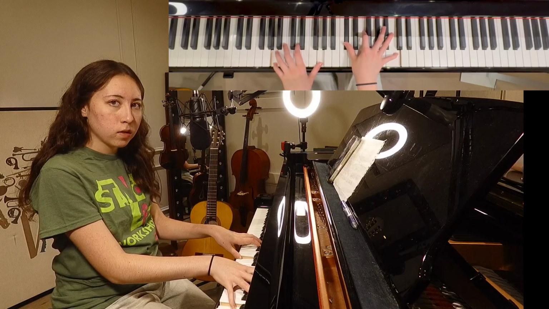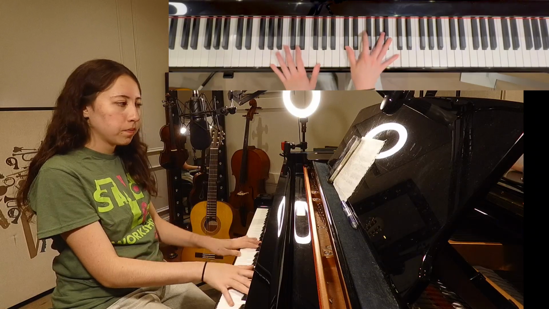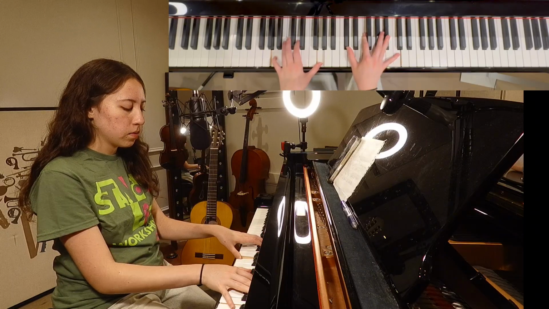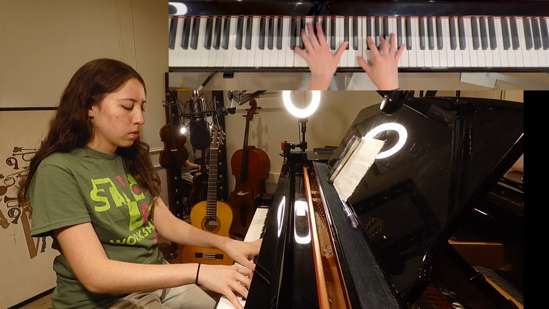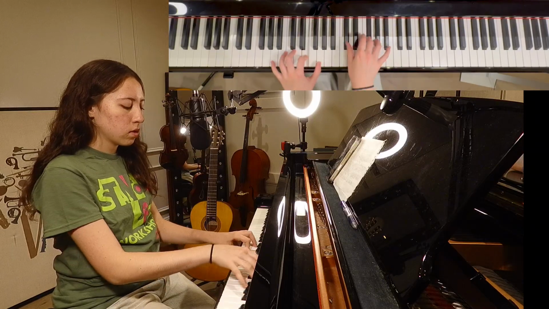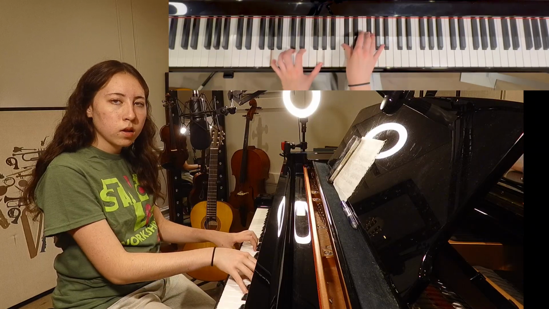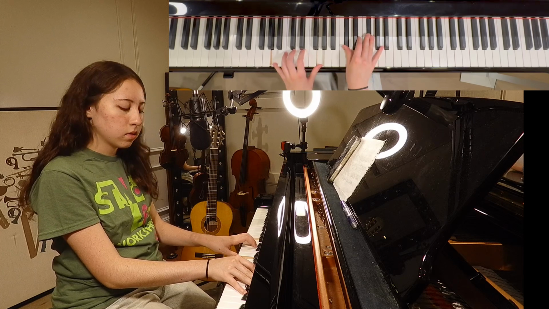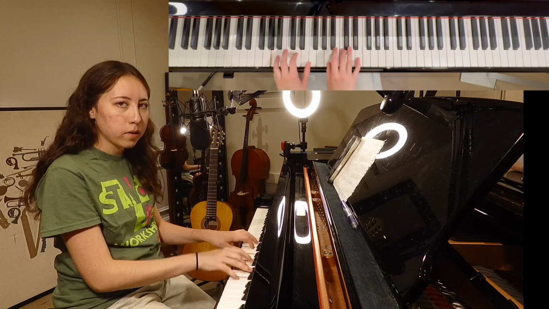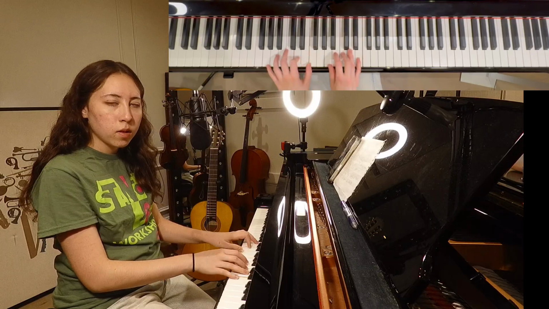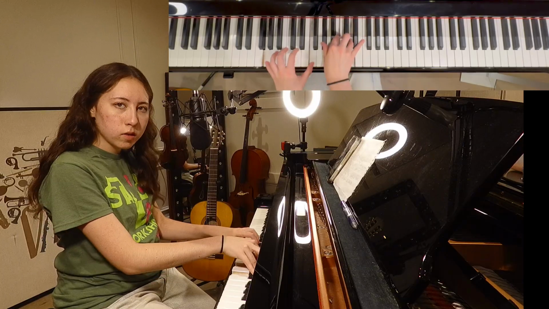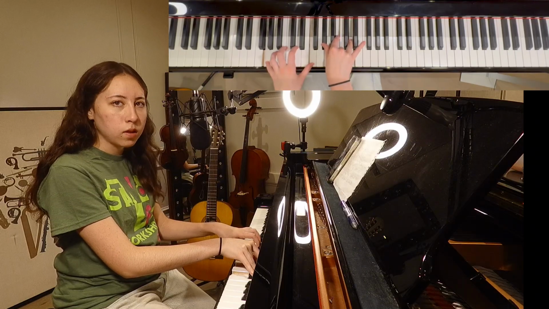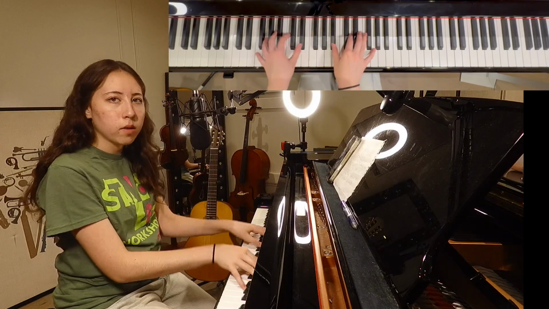This is A7, which goes to D. So the A7 that goes to D. This is a 2-5-1 to D. But it doesn't go to D. It goes to D minor, which is another 2-5-1 that goes to C. But it doesn't go to C. It goes to C minor.